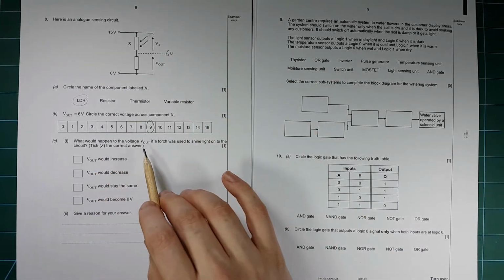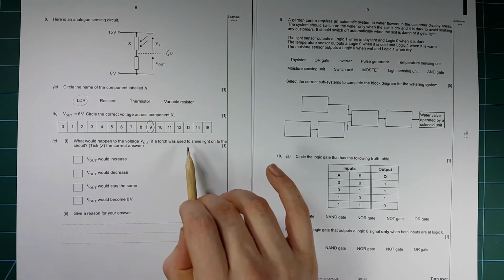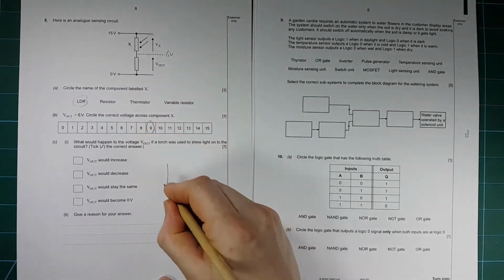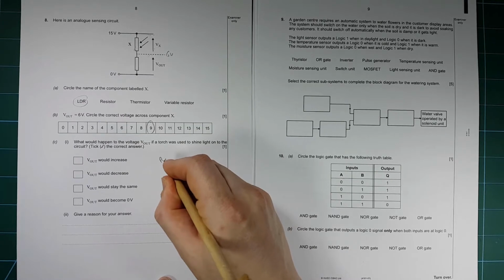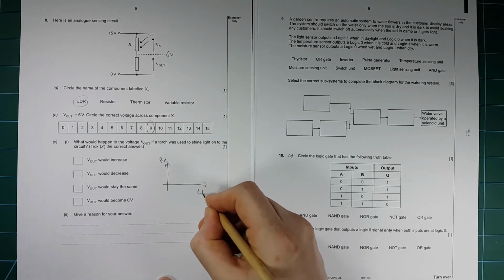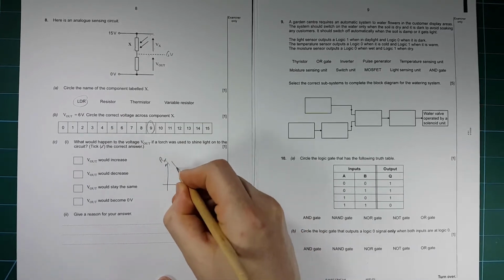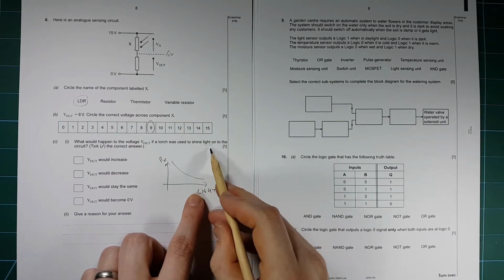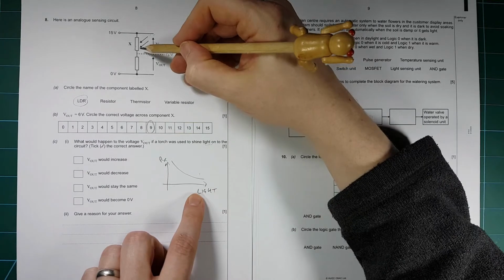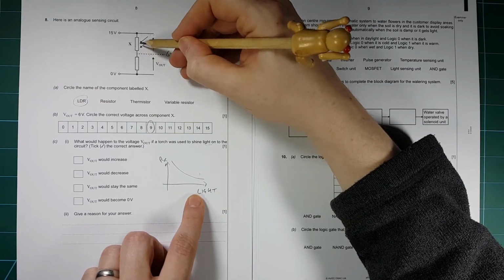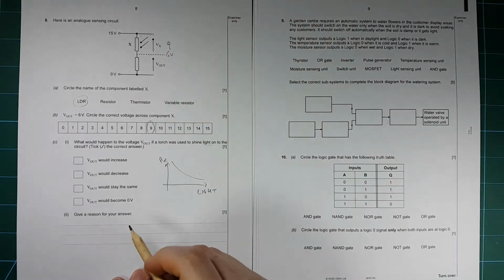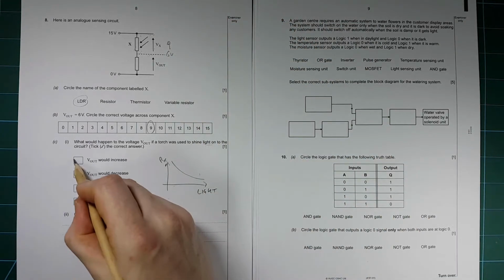What would happen to the voltage V out if a torch was used to shine light on the circuit? Well, an LDR's response is going to be like this. So as the light increases, which is what's happening, its resistance will reduce. So the resistance here will reduce, meaning that this voltage is going to rise. So V out would rise there.